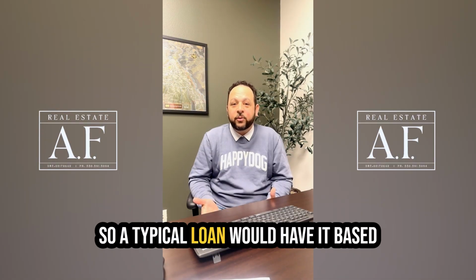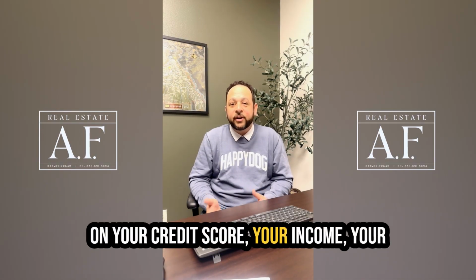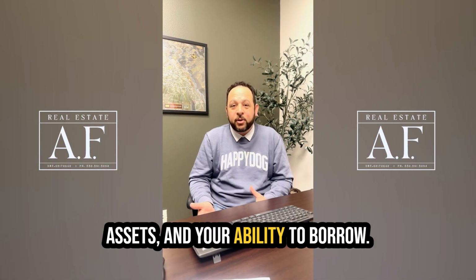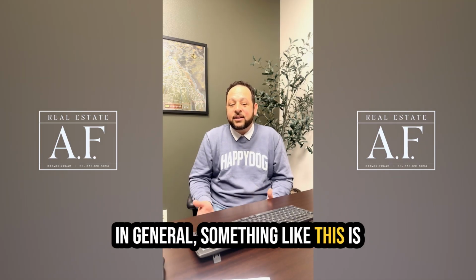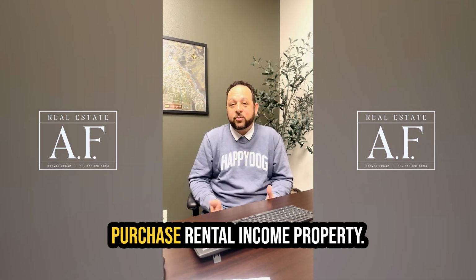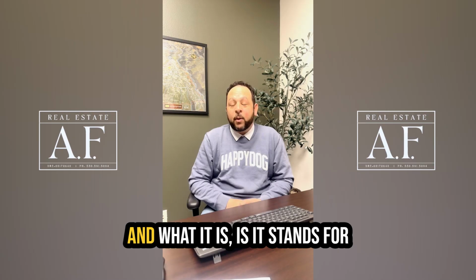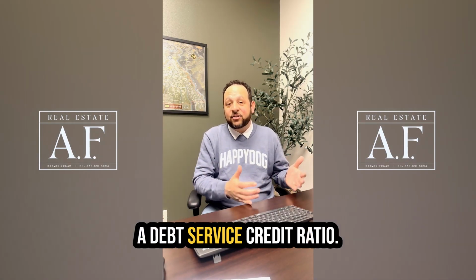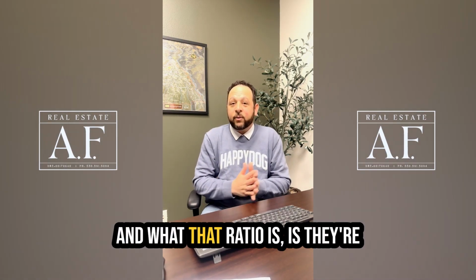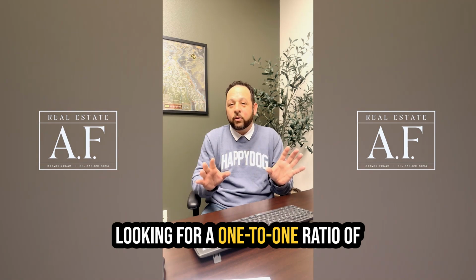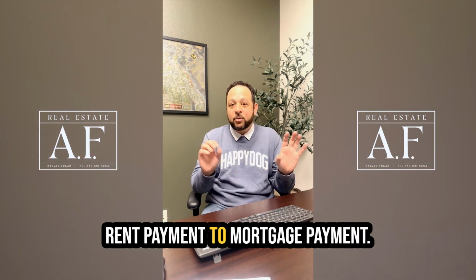So a typical loan would have it based on your credit score, your income, your assets, and your ability to borrow in general. Something like this is more for people who are looking to purchase rental income property. And what it is, it stands for debt service coverage ratio. And what that ratio is, they're looking for a one-to-one ratio of rent payment to mortgage payment.